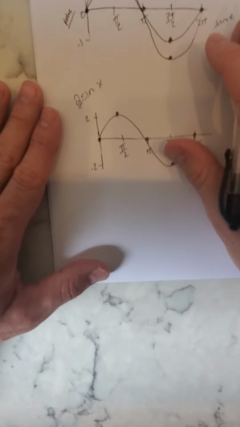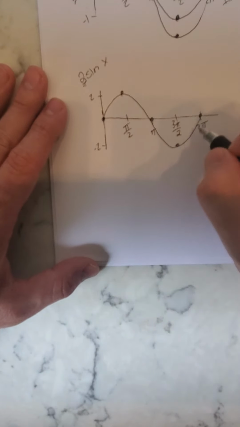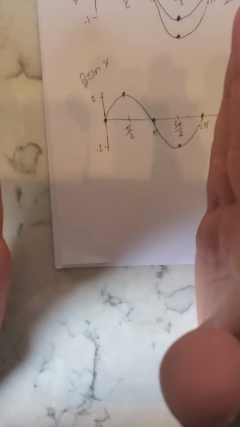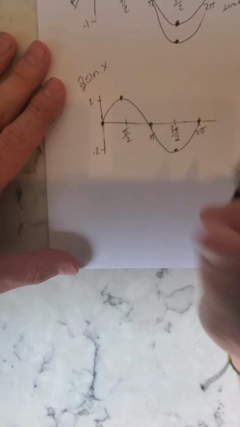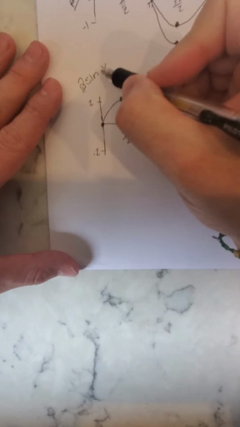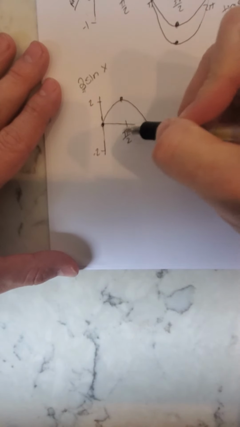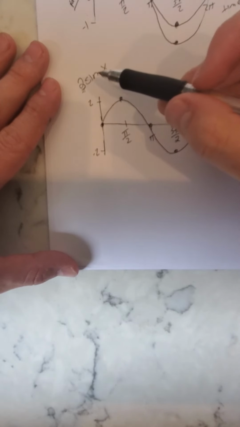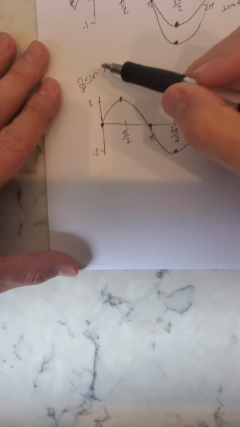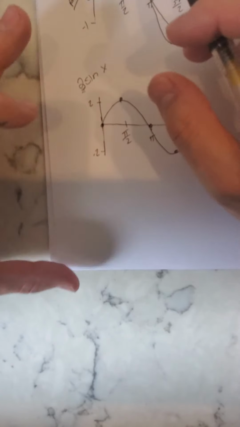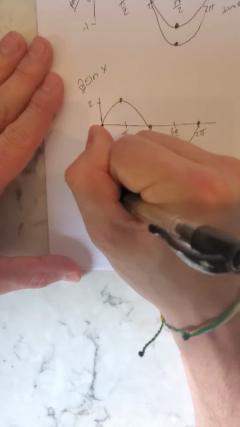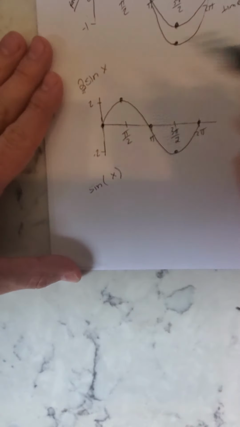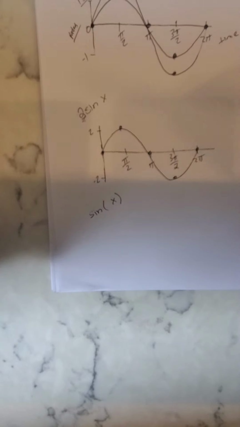Okay. The last thing I'm going to talk about is how do we change the period? How can we make it longer or shorter? To do that, we're now multiplying a number inside, to the variable, right? The variable is my input. So it's this 0, pi over 2, pi, 3 pi over 2, and 2 pi, right? Now, to change the period, you put a number in here. The way I want you guys to think about this is, if I have sine of x, the number I put in is telling you how much faster or slower you are going around the circle.